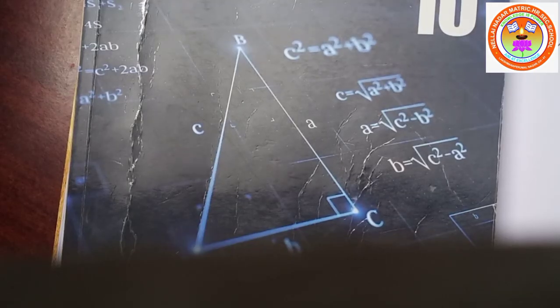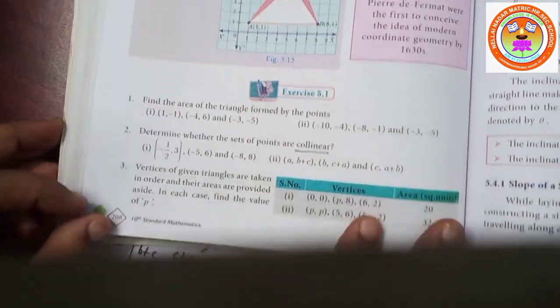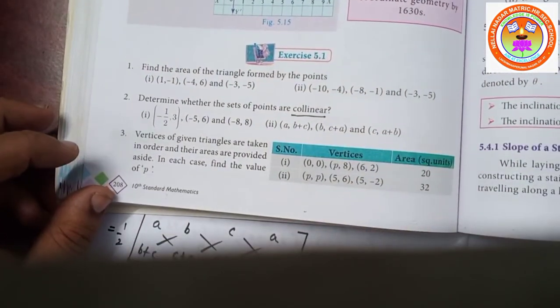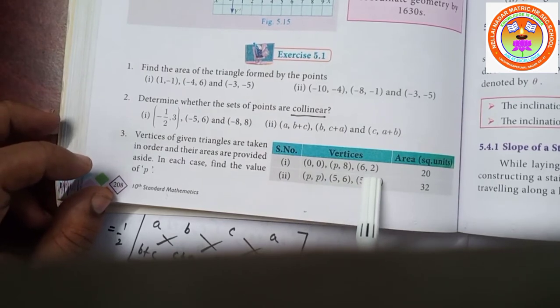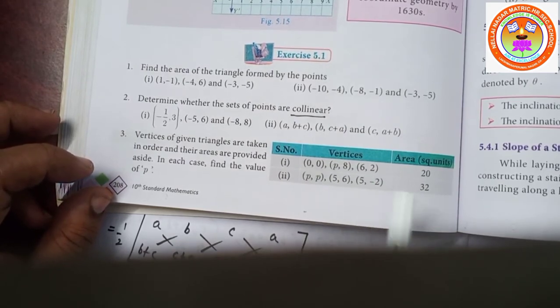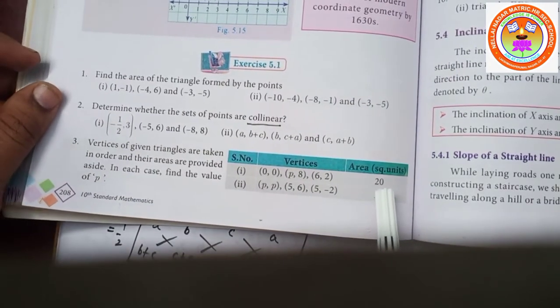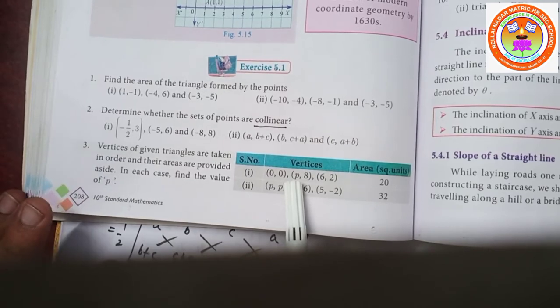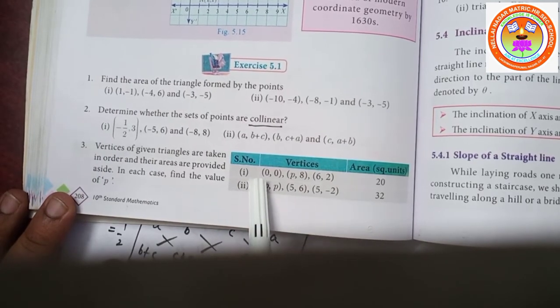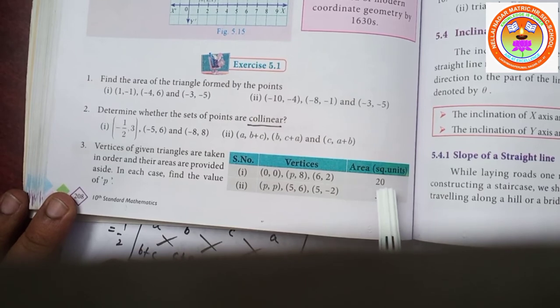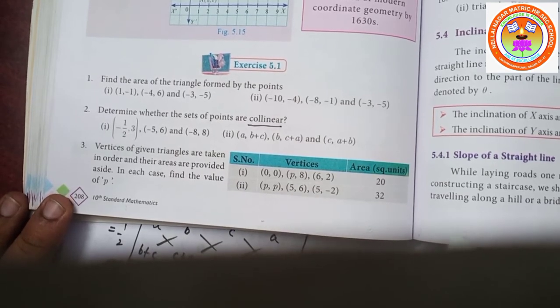10th standard mathematics, chapter number 5, continuation of exercise 5.1. Now problem number 3. In problem number 3, you are given the vertices of a triangle, all the 3 vertices of a triangle. At the same time, you are given area of a triangle also. Find the value of P. Okay, 2 subdivisions are there. 3 vertices given, area given. You have to find the value or values of P.